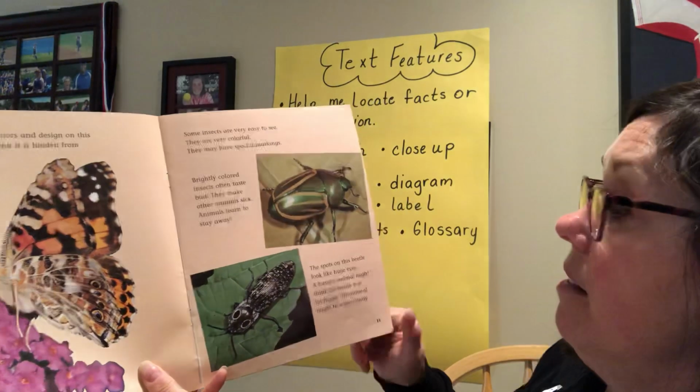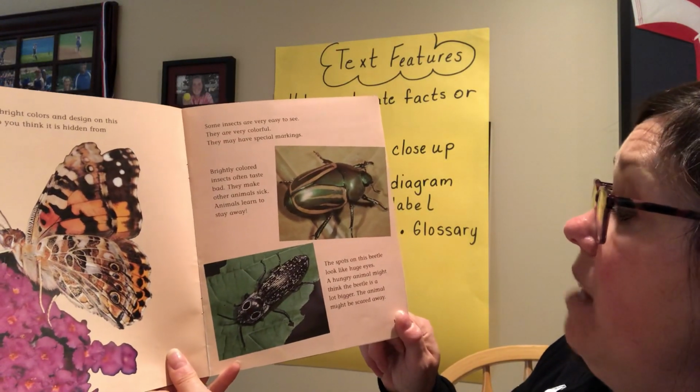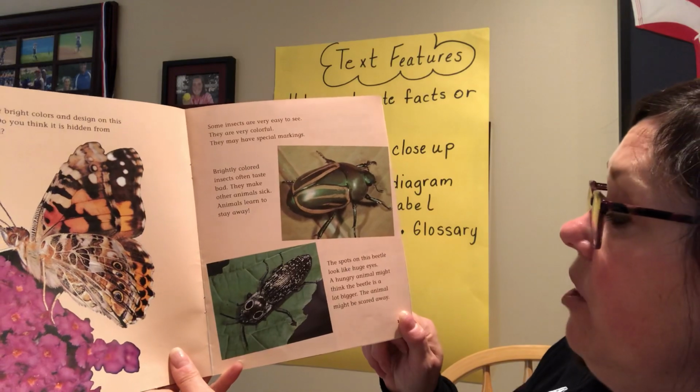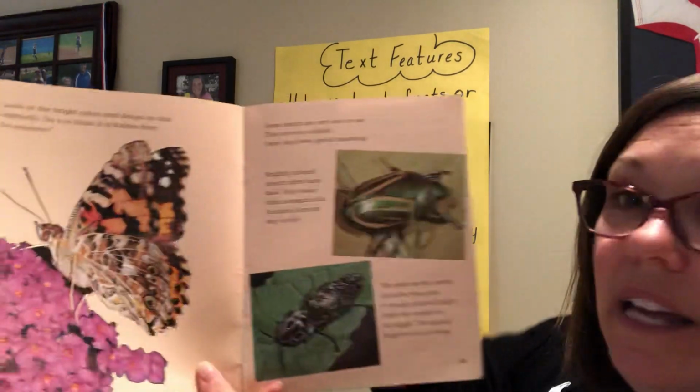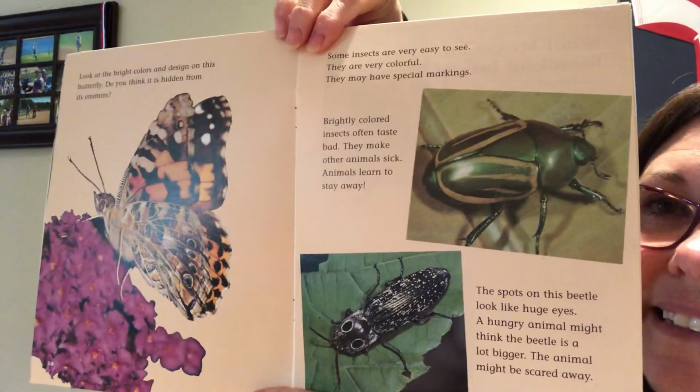Did you know that? The spots on this beetle look like huge eyes. A hungry animal might think the beetle is a lot bigger. The animal might be scared away. Look at those. Don't they look just like eyes? But they're not.